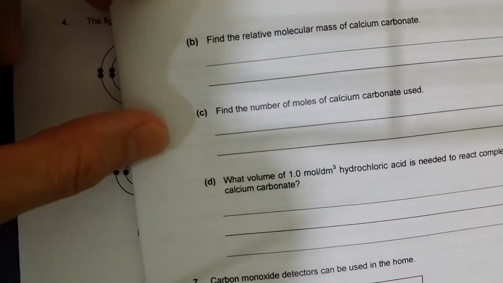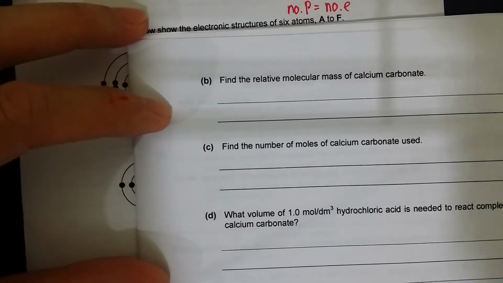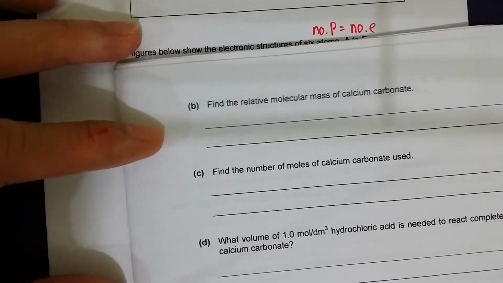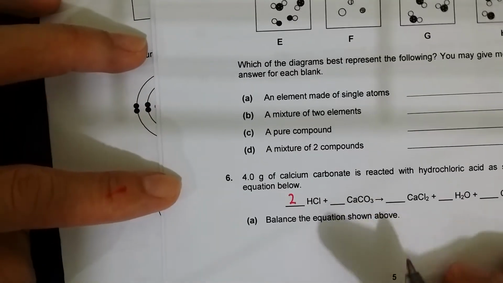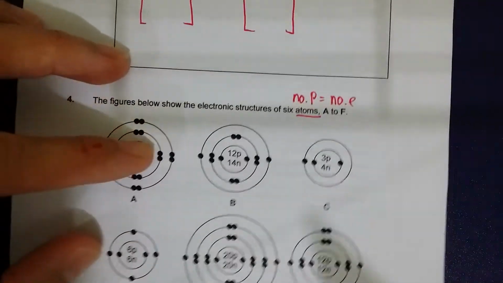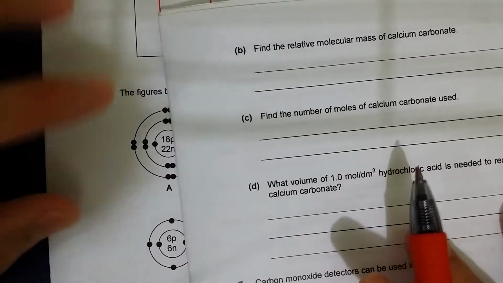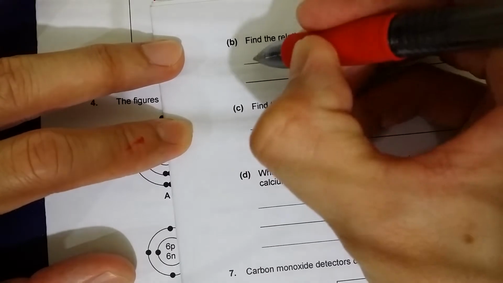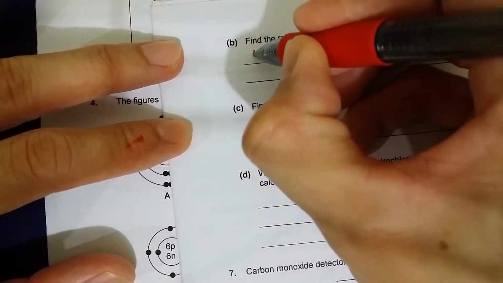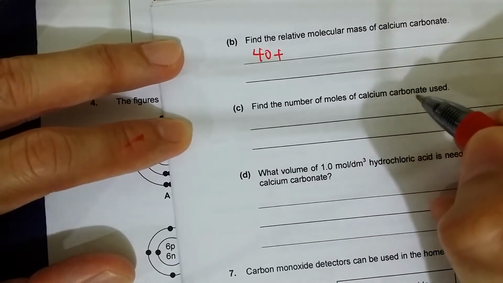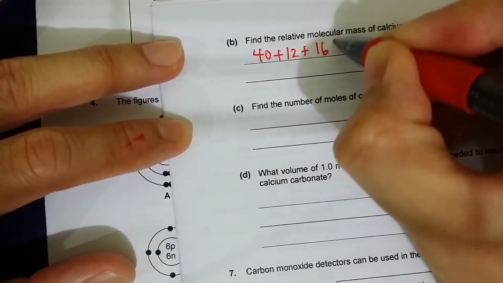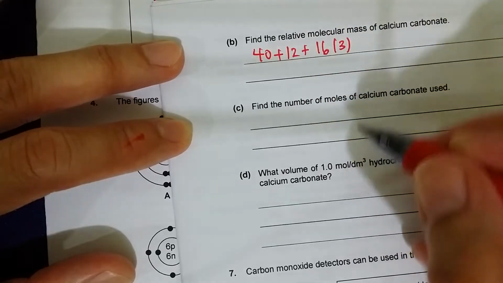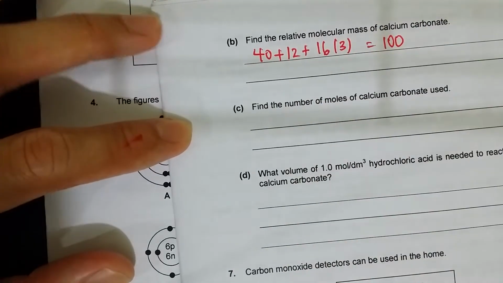Find the relative molecular mass of calcium carbonate. Now, relative molecular mass of calcium carbonate basically means you have to know the formula for calcium carbonate, CaCO3, and then just add up the Ar. So calcium is 40, carbon is 12, oxygen is 16, and then times 3 because there are 3 oxygen, that would be 100.